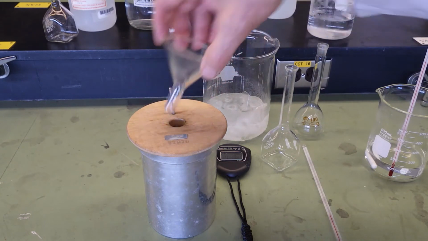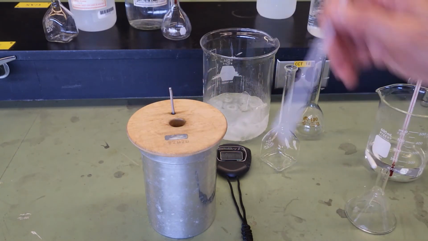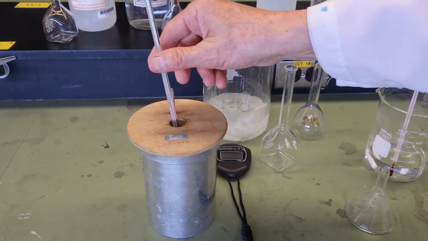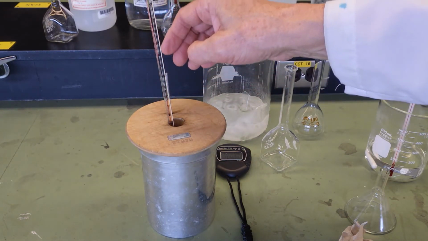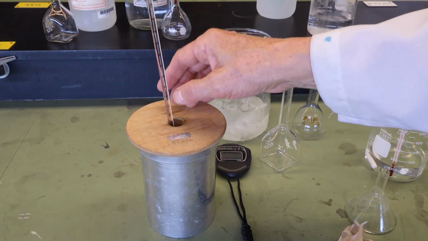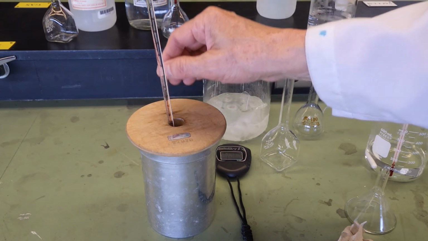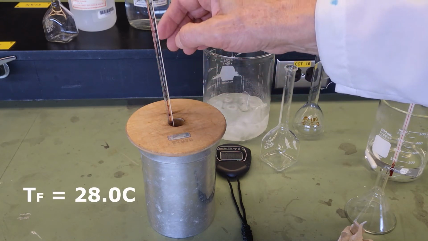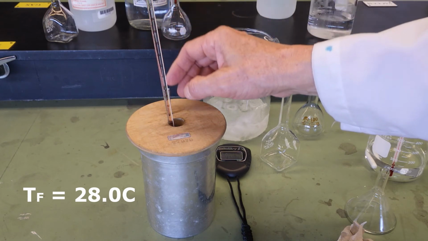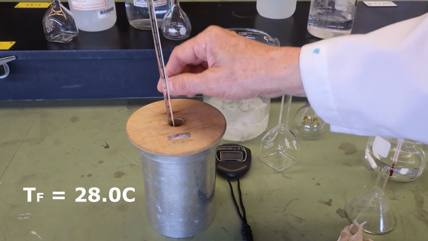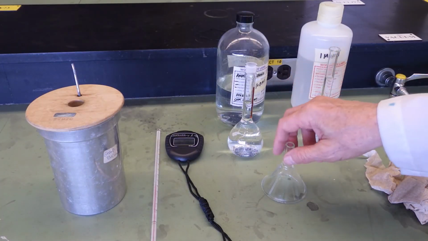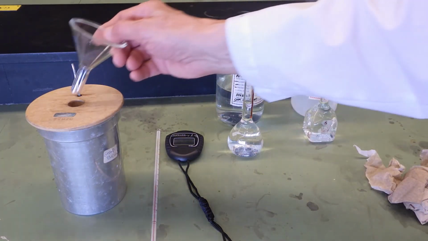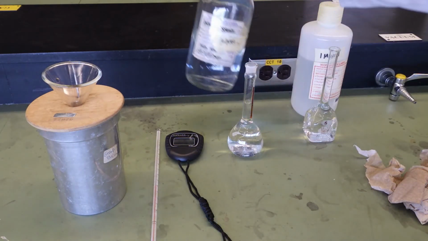We'll mix this for a while, recording temperature and time. Once a stable temperature is reached, we will record that. Final temperature 28.0 degrees Celsius. That's it for the calorimeter calibration. Now we can do the heat of reaction.